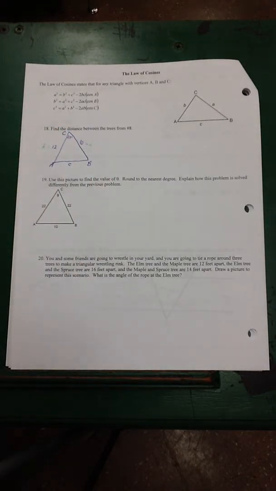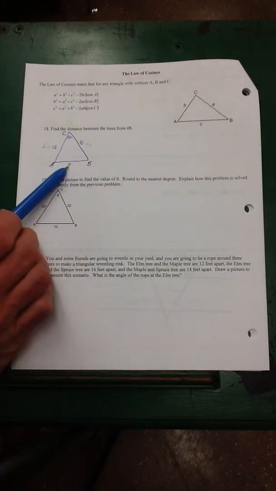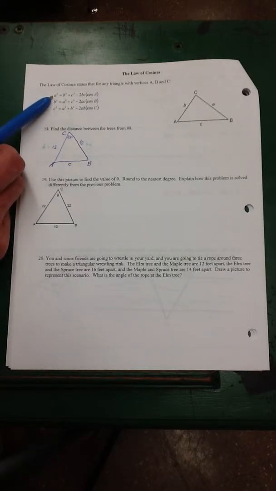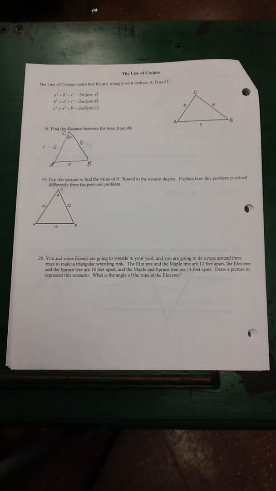Okay, let me give you a hint. Whatever you're looking for is the formula you'll pick. Let me tell you what that means. I'm looking for little c. Pick the formula that starts with C. If I was looking for little b, I'd pick the formula that starts with the B. If I'm looking for little a, I'll pick the formula that starts with an A. If I'm looking for big A, I'll pick the formula that starts with an A, regardless of whether it's upper or lowercase. We'll talk about that later.